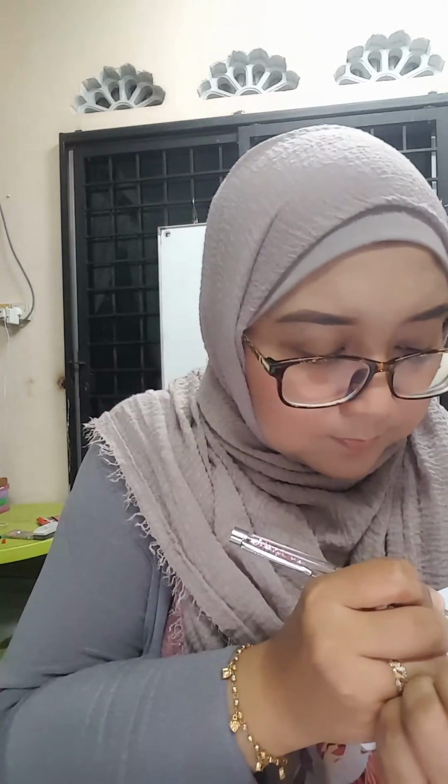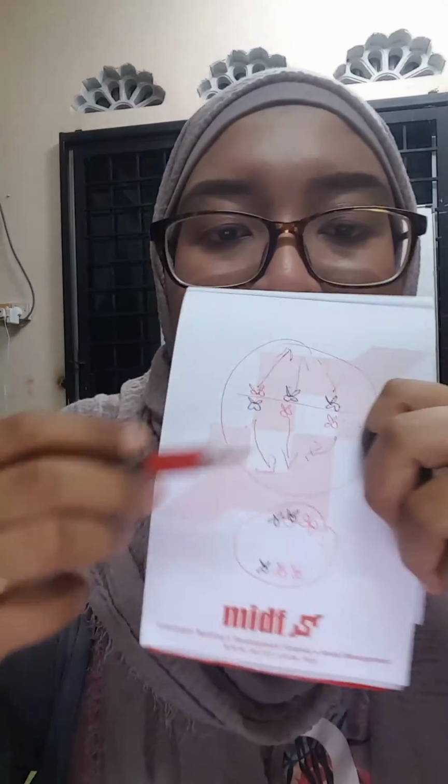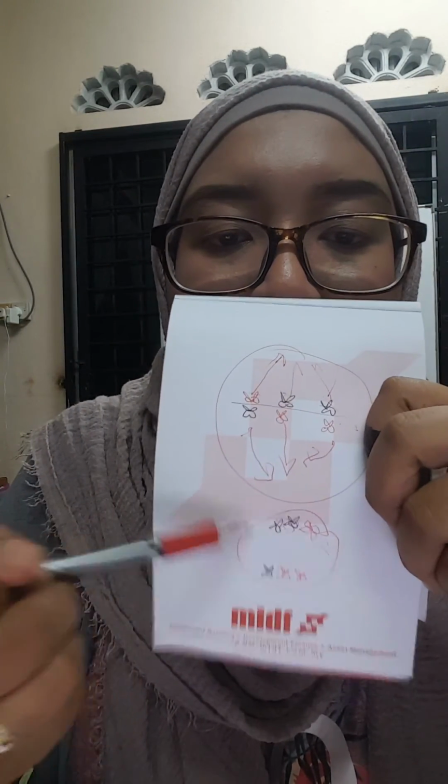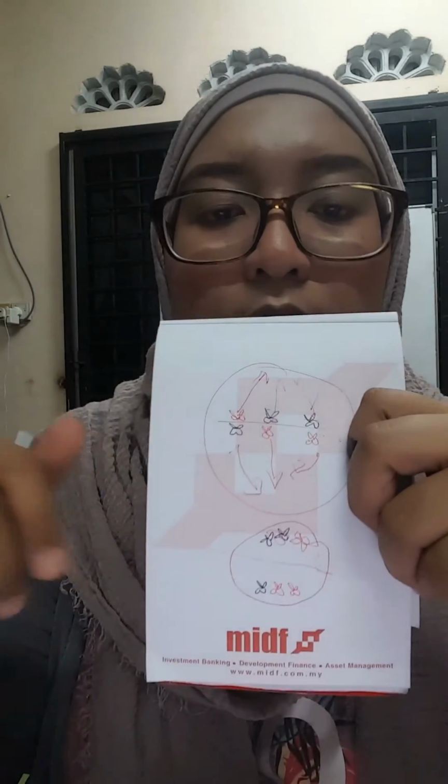satu pol kat sini ada 3 kromosom. Okay. Satu merah, 2 hitam kan. Itu kalau ikut arrangement selalu kes lah. Bagi anaphase 1 dia akan jadi like this. Nanti kita akan pisahkan dulu kat sini lah waktu telophase tu kan. Okay, so this is for anaphase 1. Okay, we want to separate the homologous chromosomes. Kita nak separatekan homologous chromosome.